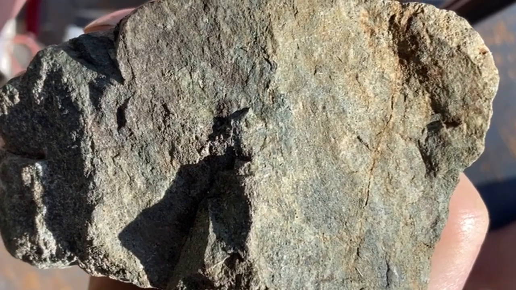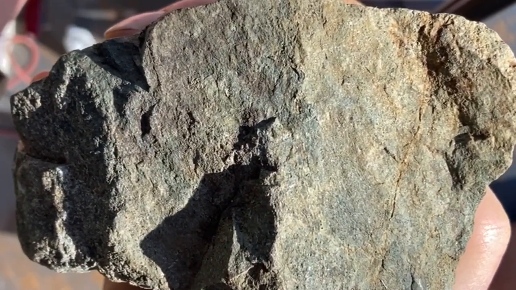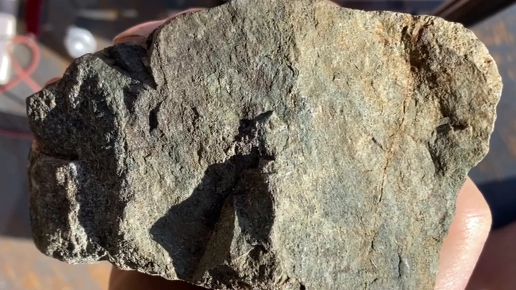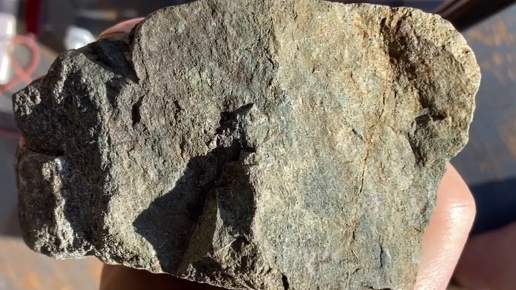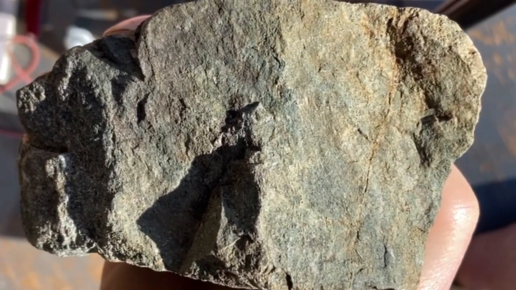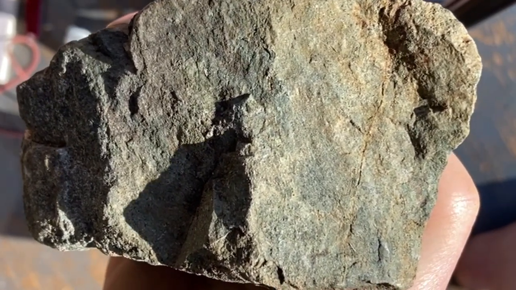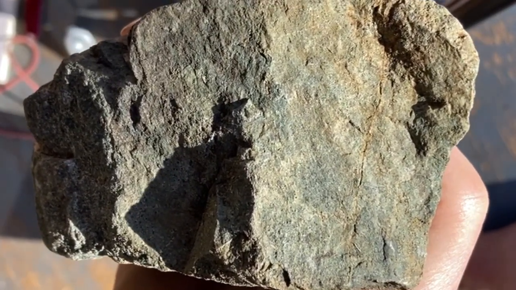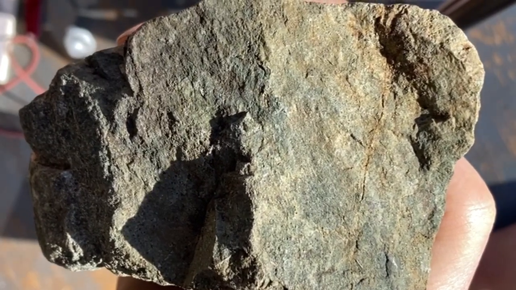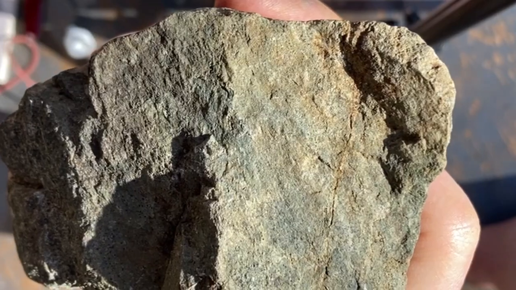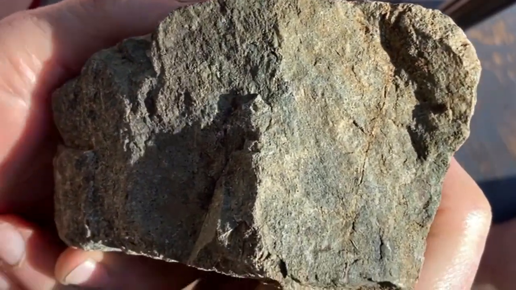Epidote is high in calcium and magnesium, and so this rock came from an area in the Carolina terrane not far from here, where there were huge amounts of redbud trees growing. And a redbud tree, if you see them in mass, is an indicator of high calcium/magnesium soils. Okay, epidote.